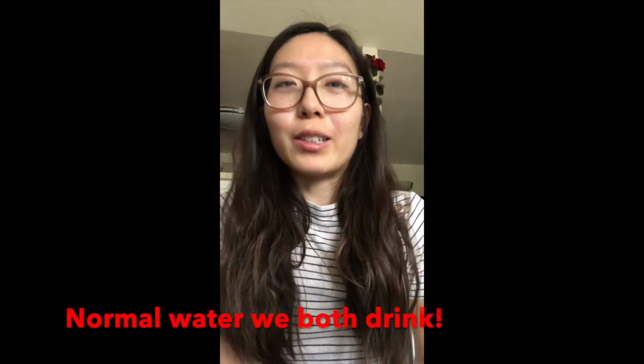So an example of a solid water is like ice, and an example of a liquid water is just normal water, like the one that you and I both drink. An example of the gas state of water is steam. And so that's basically water that is in the air, but even so, it's still water, and it can blend into the air and float. And this activity mainly focused on the gas and liquid states of water.